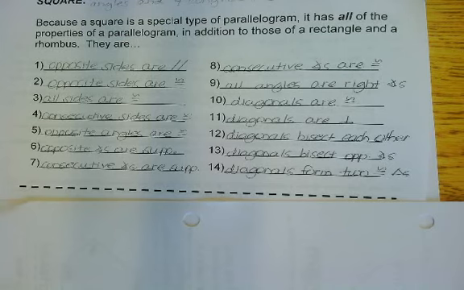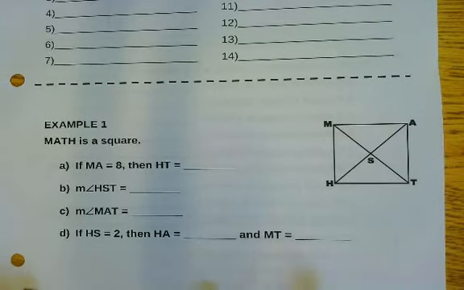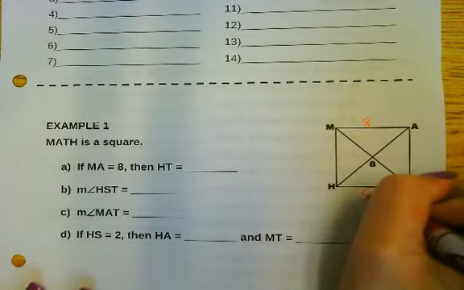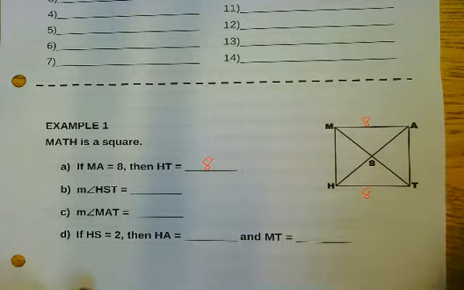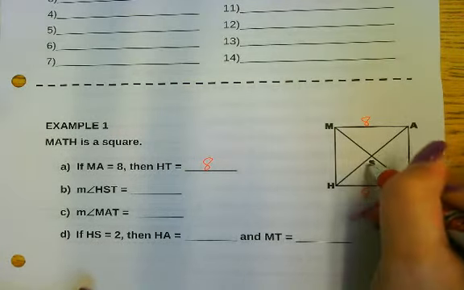Question. Okay, so now we are going to put everything into practice. Example 1. MATH is a square. If MA equals 8, then HT equals 8. What is the measure of HST?